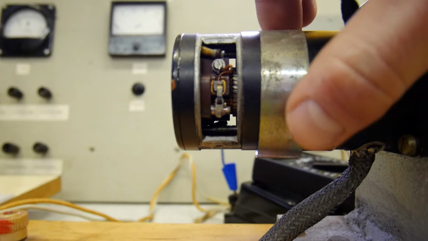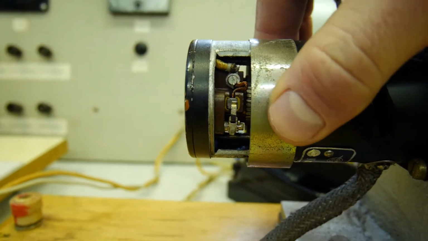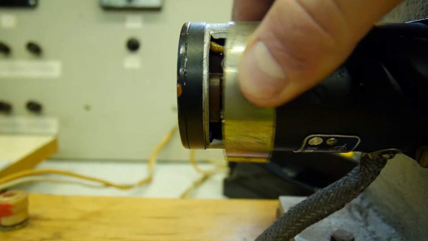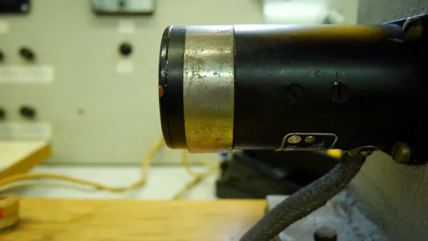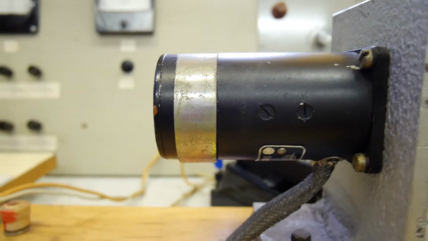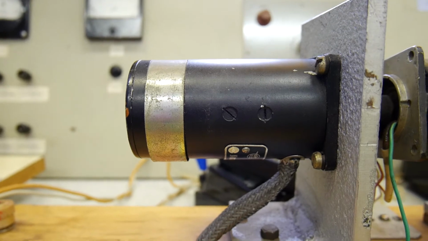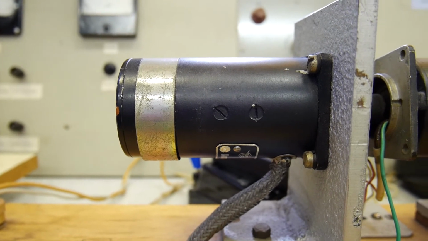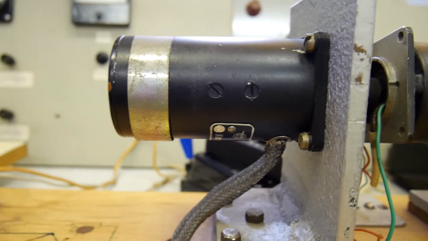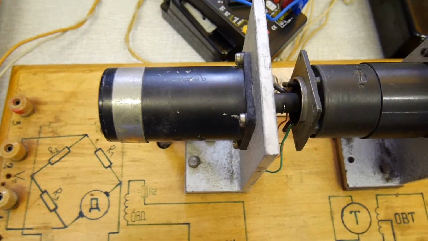So this is a DC machine. Actually, we don't know anything more because we are not able to say whether it is a motor or a generator. Actually, there is no difference. This machine can act like a motor and can act like a generator. But first of all, let's take some description of this test bench.